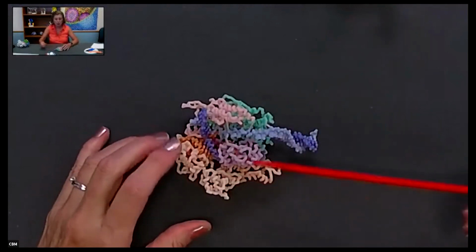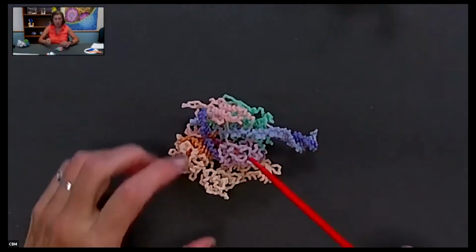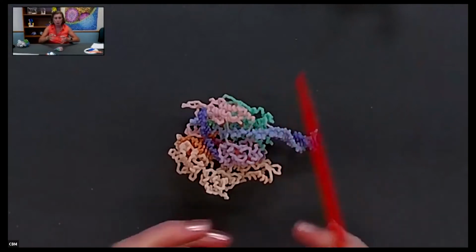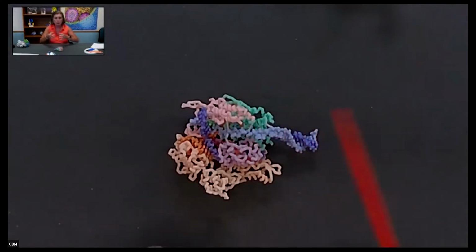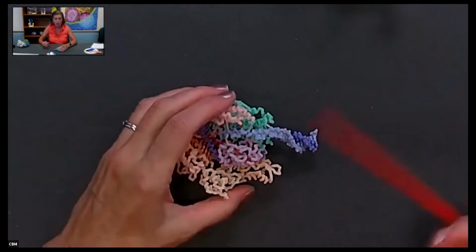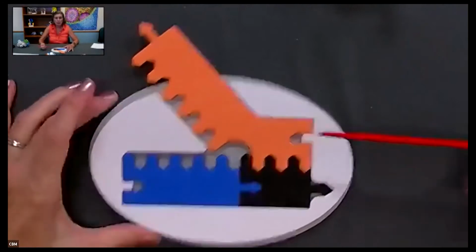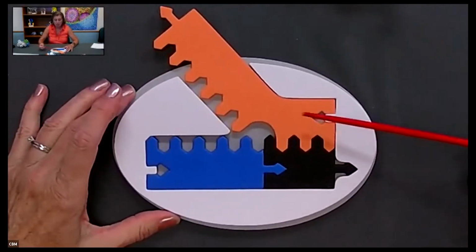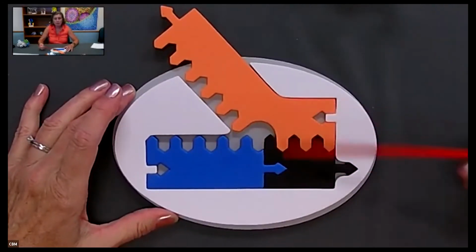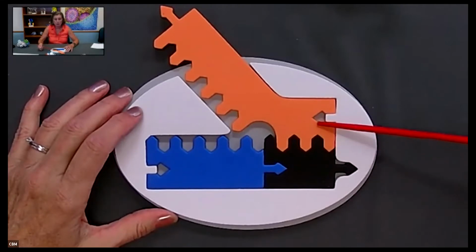So you have to appreciate that these domains are moving around and into different conformations that make it active in different ways. Okay, so what we are going to look at right now is actually a model that is in this structure. So this is not bound to DNA yet.